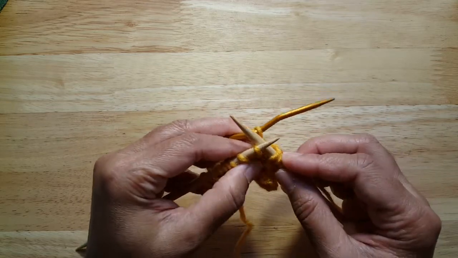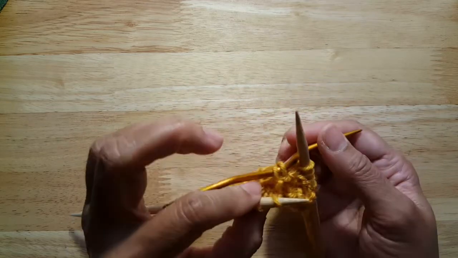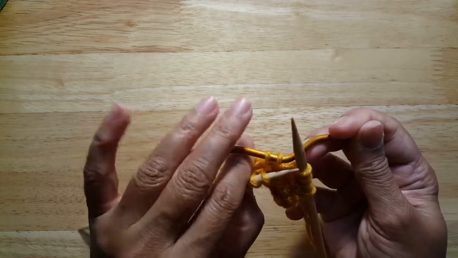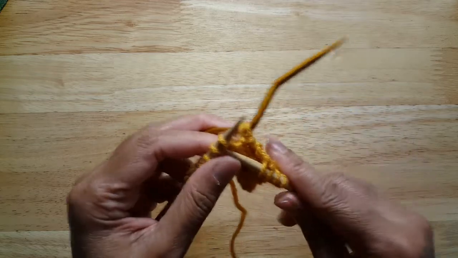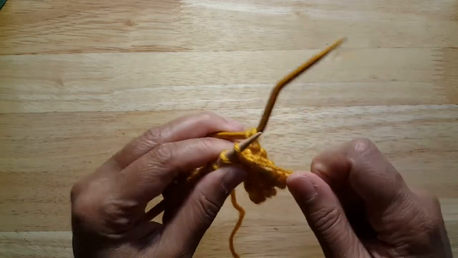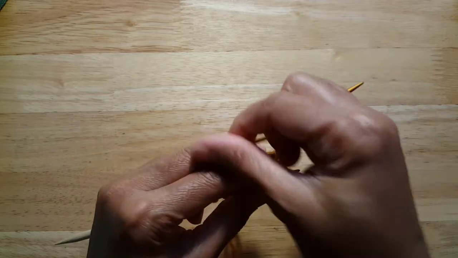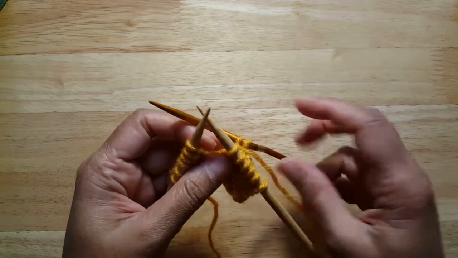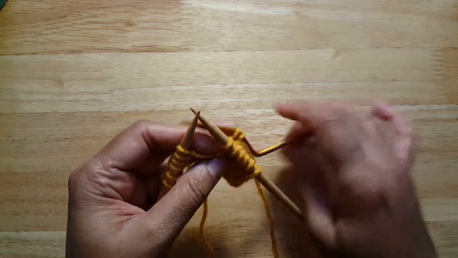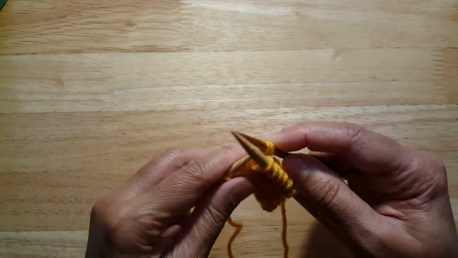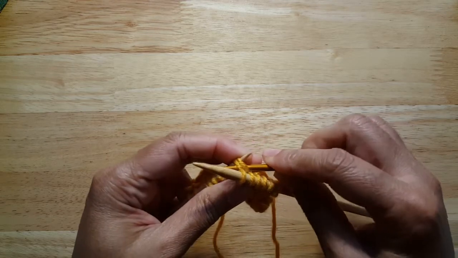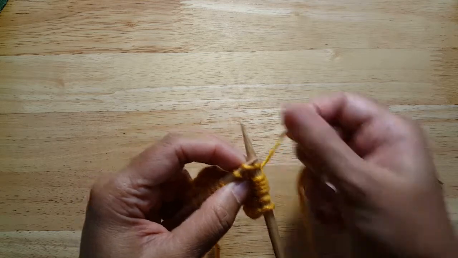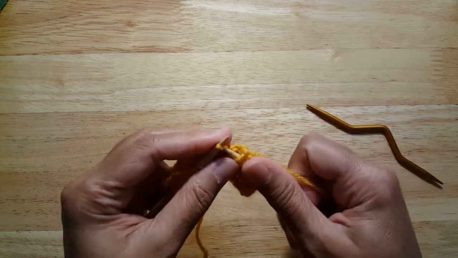Okay, now when the needle is on the back, I like to use my other fingers of my left hand to just hold on to that needle as I knit the next 2 stitches, because in my experience, the needle tends to kind of slip when I'm trying to hold the stitches on the back. And then you take those stitches on the cable needle and slip them onto the left hand needle just like before, and now you knit those 2 stitches.